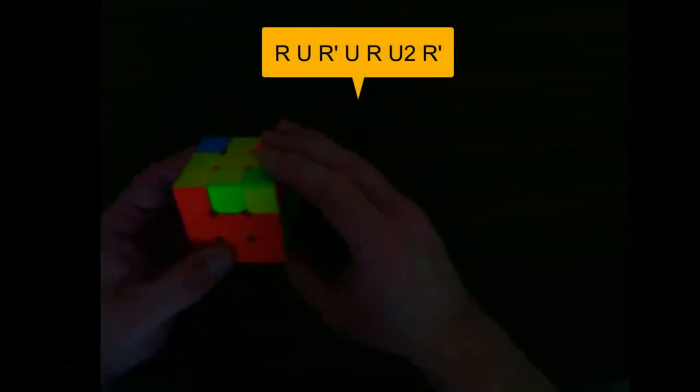So I perform the algorithm again. R, U, R prime, U, R, 2U, R prime. And now you can see I have the orange headlights peeking at me. And if I turn the cube around, I have the blue headlights peeking at me, the red headlights. So I just need to turn those to get them into the right spot. So red's there, green's there, and orange is there. Okay, and of course blue is there, and actually the blue side actually has the blue yellow edge already in the right place. So the last thing we deal with is how do we take care of these edges.